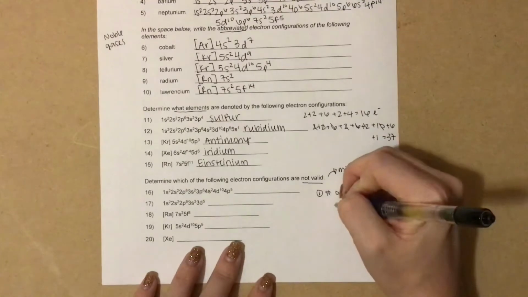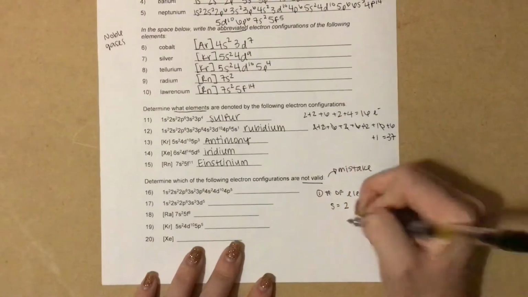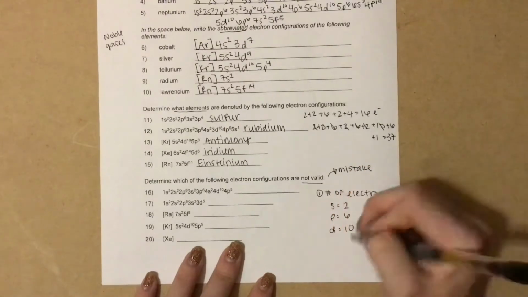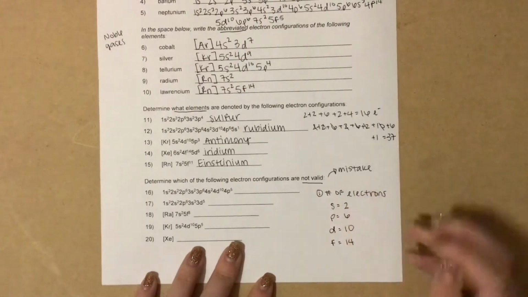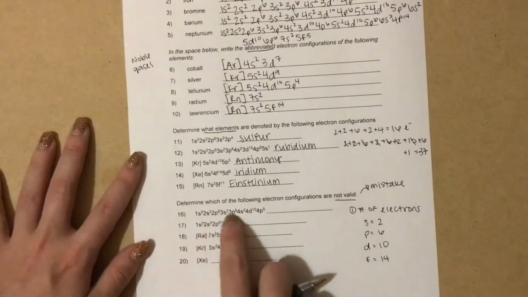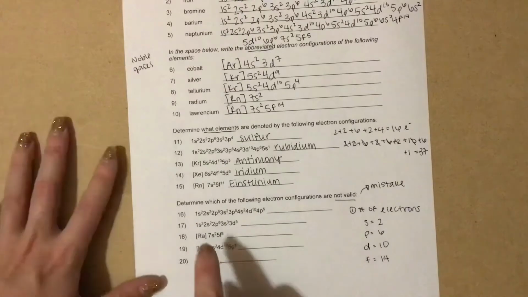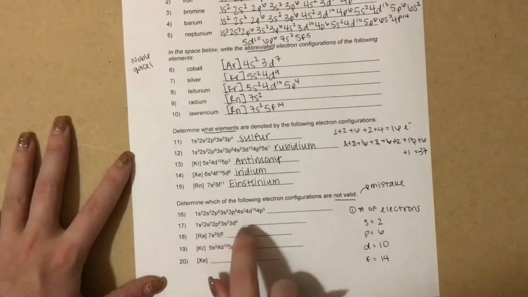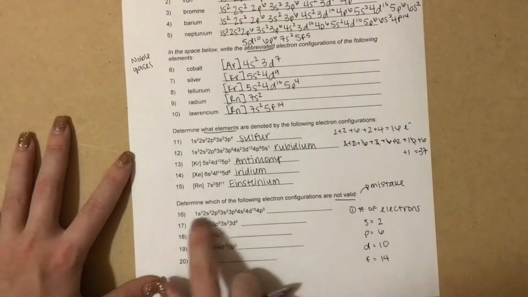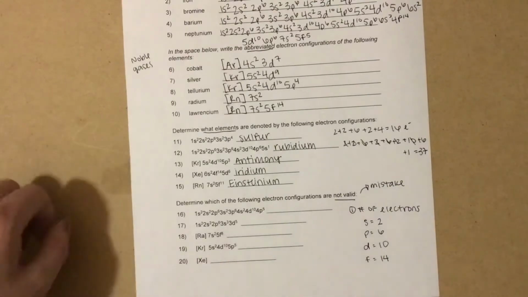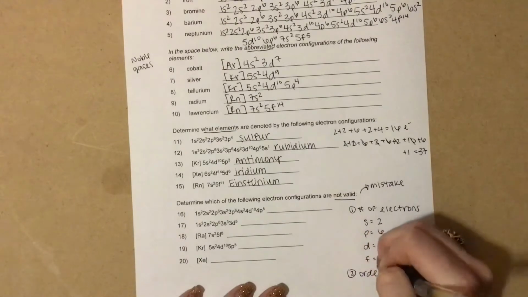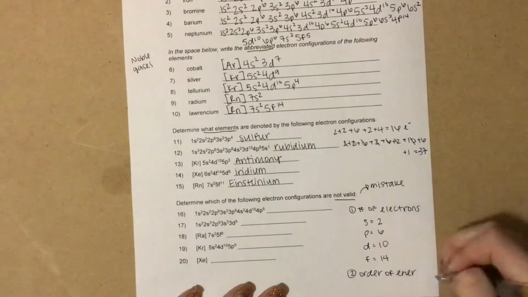We know that the s sublevel can hold a maximum of 2, p's can hold a maximum of 6, d's can hold a maximum of 10, and f can hold a maximum of 14 electrons. I like to make sure that none of these have too many electrons. I check that all of my s's have 2, all of my p's have 6, and all of my d's have 10, so we're good on the number of electrons. The second thing I would check for is the order of the energy levels.